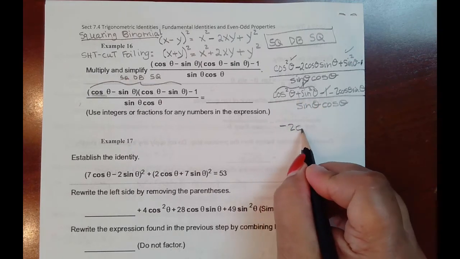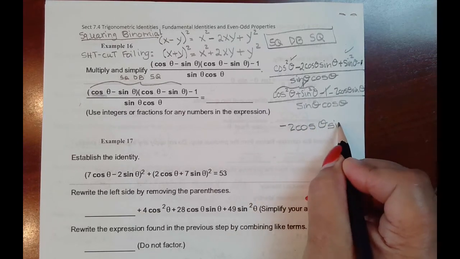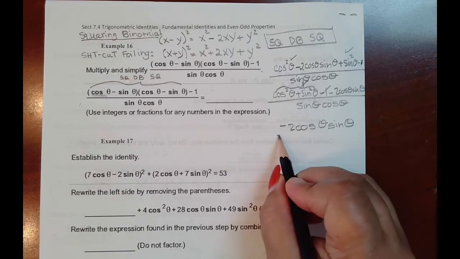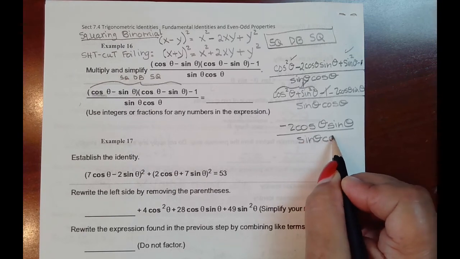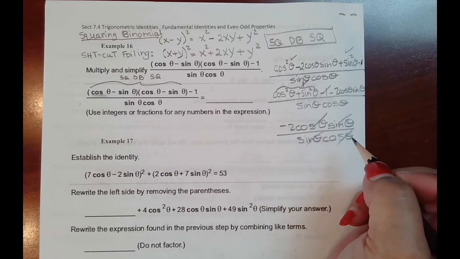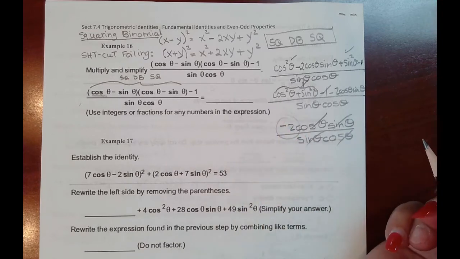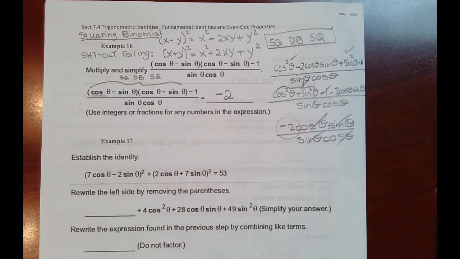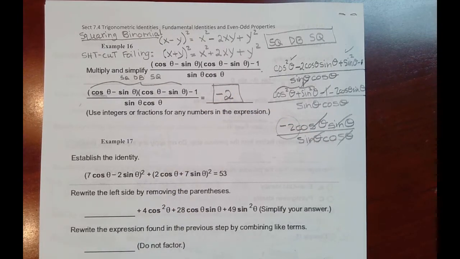They're gone. All you have left is negative 2 cosine theta times sine of theta. And on the bottom, you have sine of theta times cosine theta. Okay, this cancels with this. Sine of theta cancels with that. Things cancel when they're in their product form. So all that's left is negative 2. Well, that's your final answer for this problem. Started off with something very involved and simplified it all the way down to negative 2.